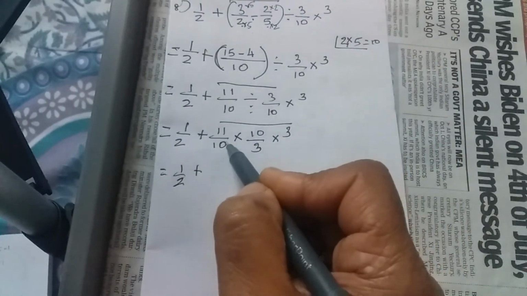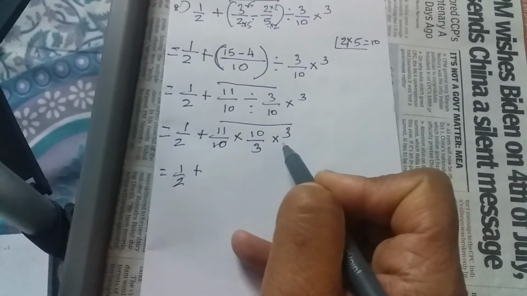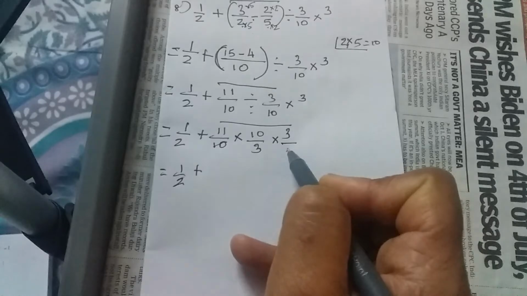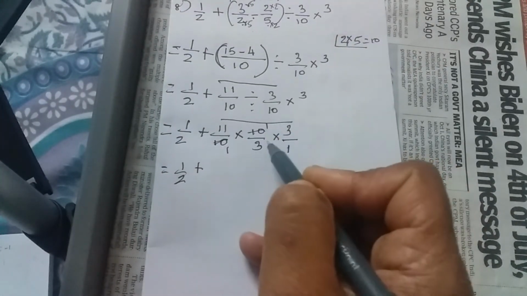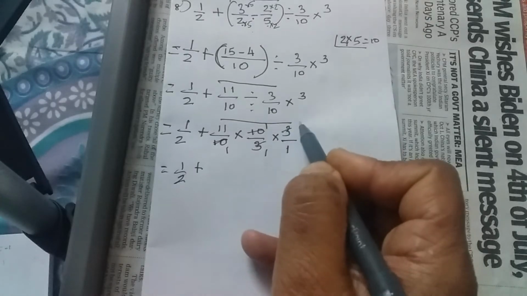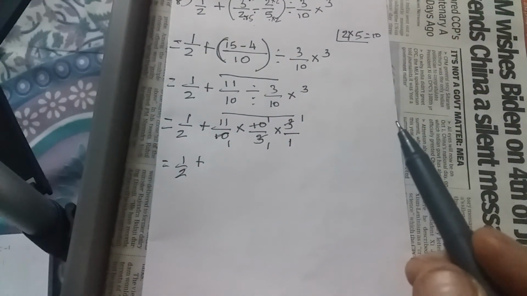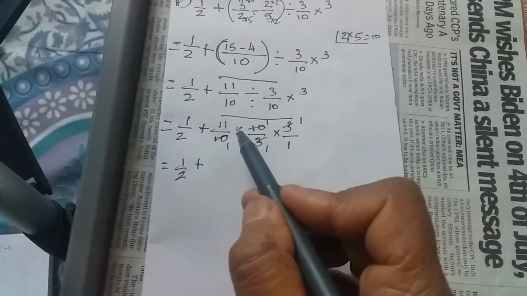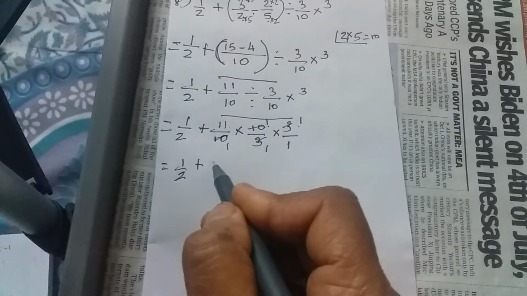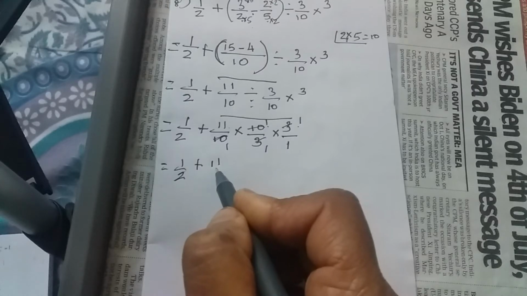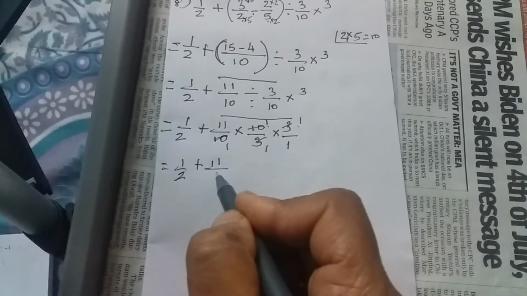So what can we cancel? 10. And here it is an integer. How to make it as a rational number? By 1. Now cancel. 10 ones are 10, 10 ones are 10. 3 ones are 3, 3 ones are 3. That's all. Anything else can be cancelled? Nothing. So multiply all the numerators. 11 into 1 into 1. When you multiply by 1, we get the same 11. Then next is 1 into 1 into 1 is 1 only.